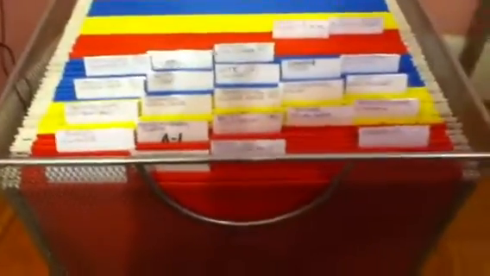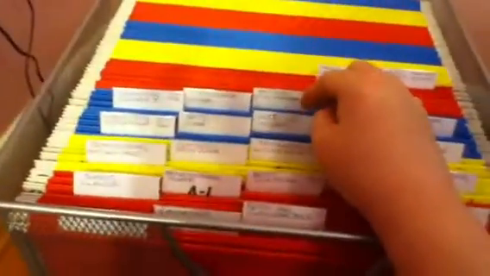Now, one thing I'm going to warn you against is don't start making a file for all the relatives you can think of. You'll have 1,000,000 and some of them may sit empty forever. Just make a file when you have something to put in it.